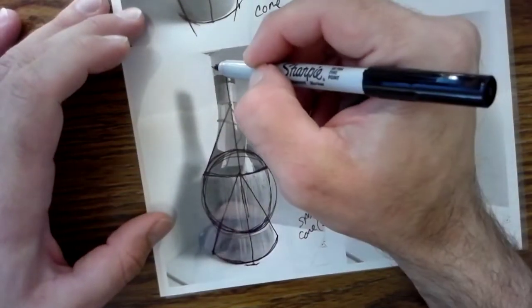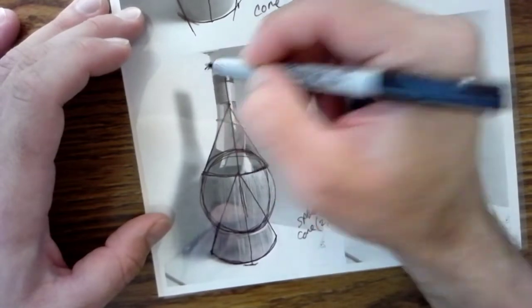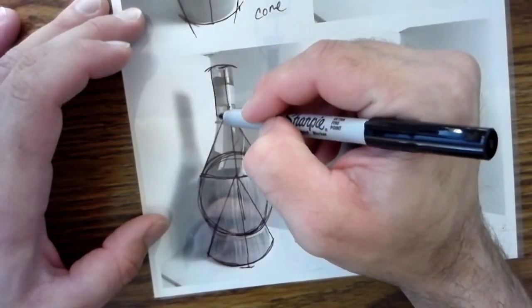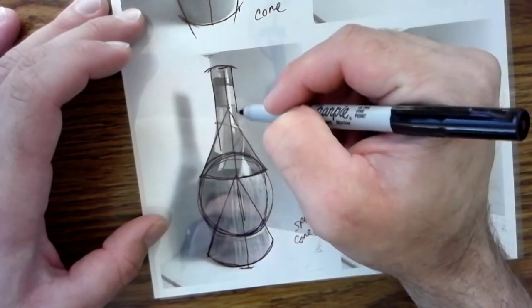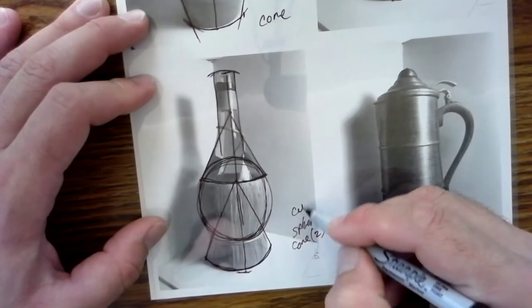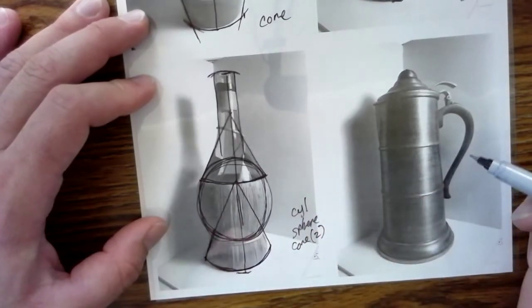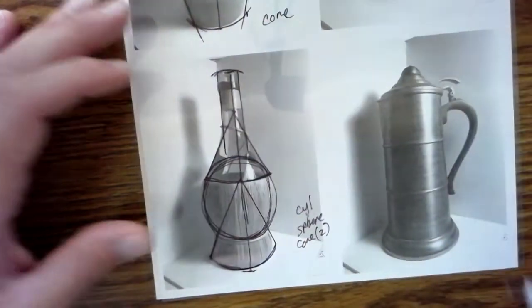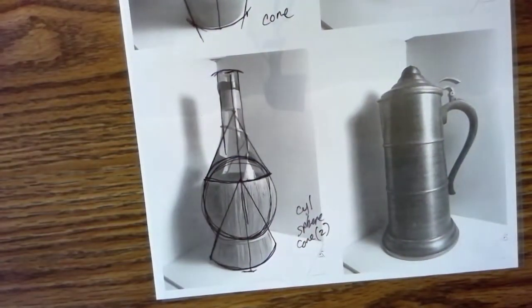Now I look, this is above my eye level, so the ellipse is curving down, and I've got these straight lines that come down, these straight lines that come down, and that is my cylinder. So that is the easiest way to establish accuracy in drawing these forms.